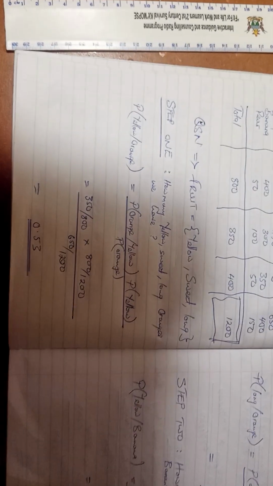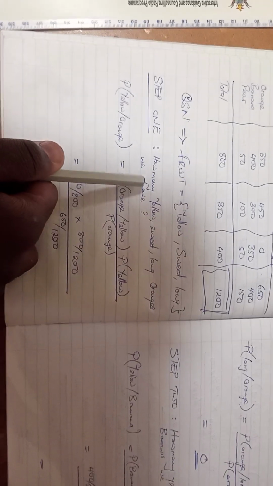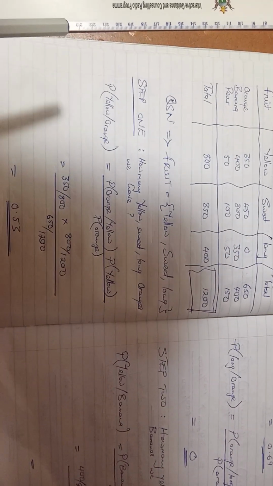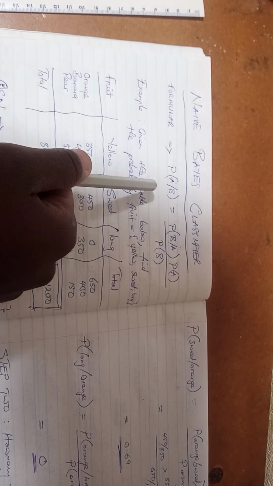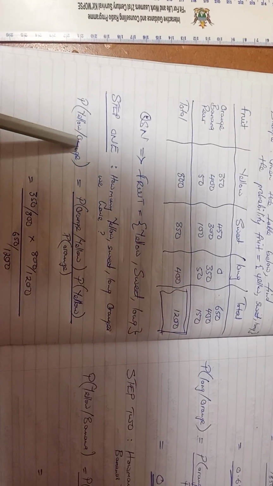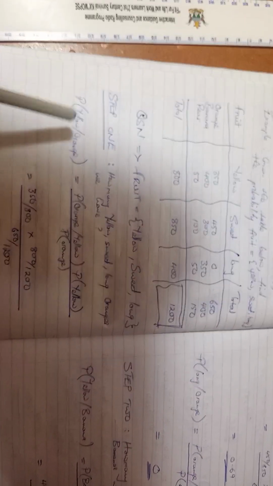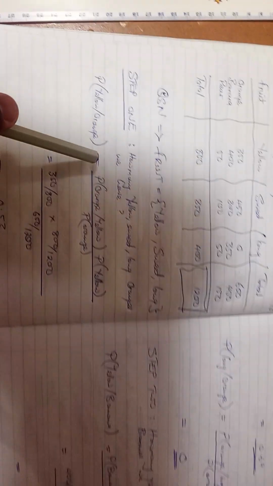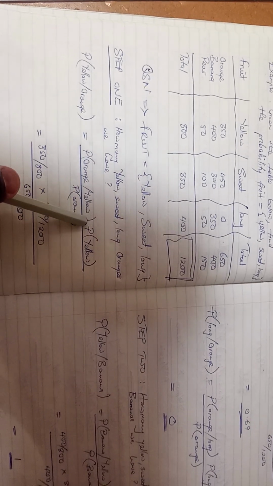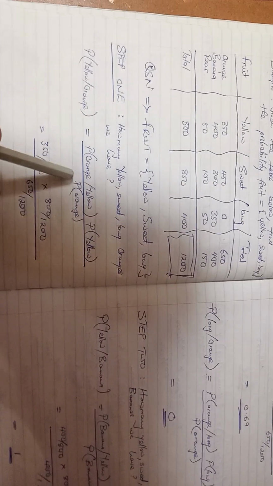The first step is to find how many yellow, sweet, long oranges we have, right? The probability of finding this uses this formula. To simplify this formula, I've put it in the context of this table. So the probability that an orange is yellow is equal to the probability of yellow given orange, multiplied by the probability of orange, over the probability of yellow.